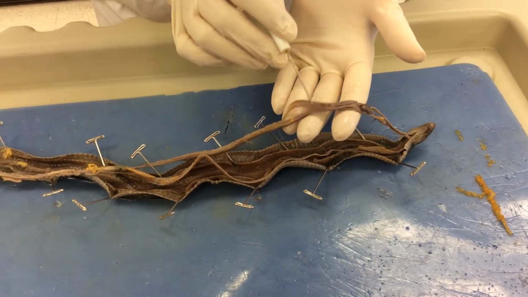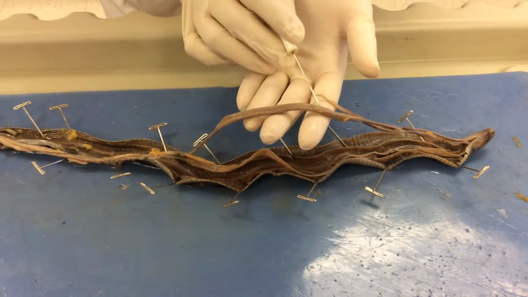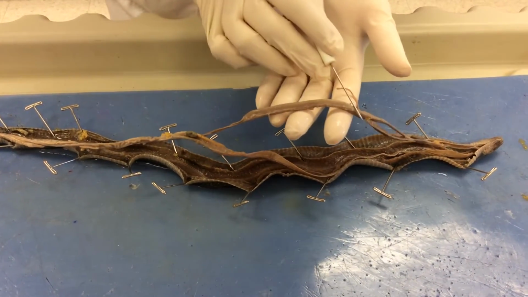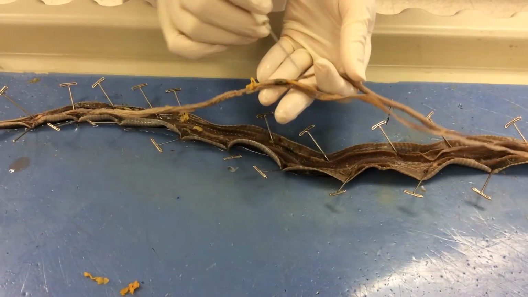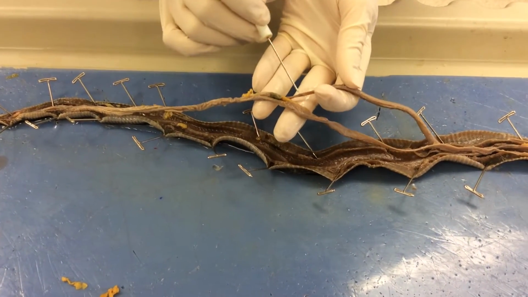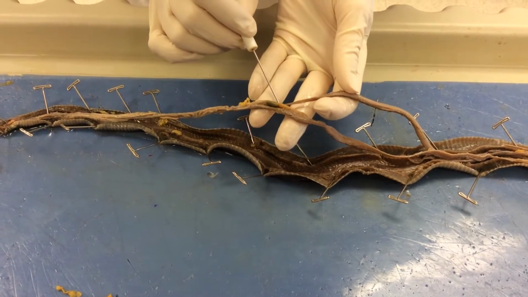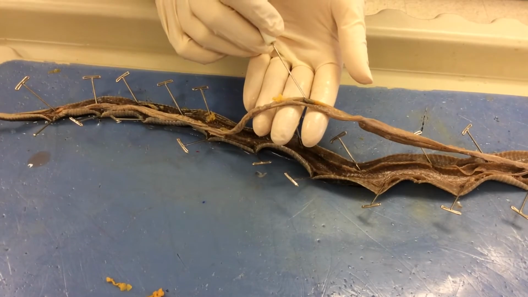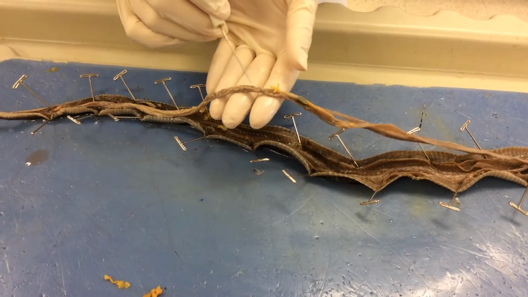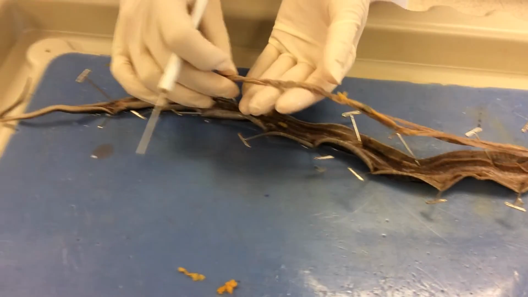As we continue past the lung, what we notice is this large structure right here, and this is the liver. And the liver is attached to the gallbladder via the bile duct. We've already looked at, again, the gallbladder, spleen, and the pancreas, and we continue down past the small intestines to find the gender of the snake.